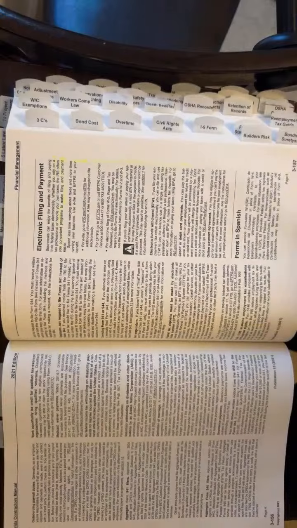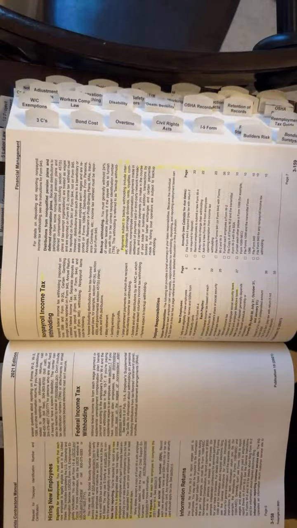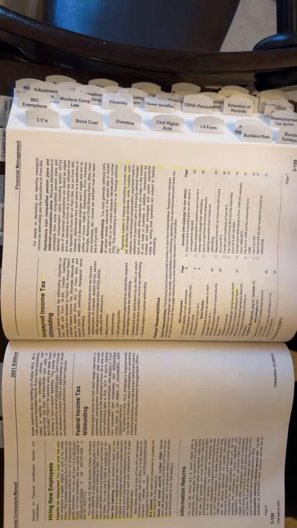The letters are so small on these pages. I'm not even sure if they're going to be visible on the video or not. But I'll try to read them aloud so you can hear it.